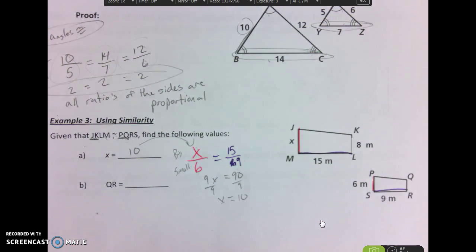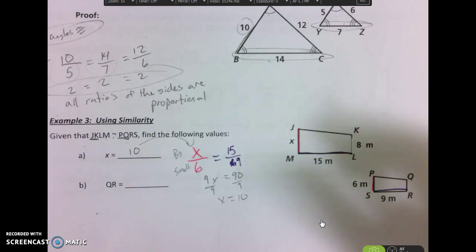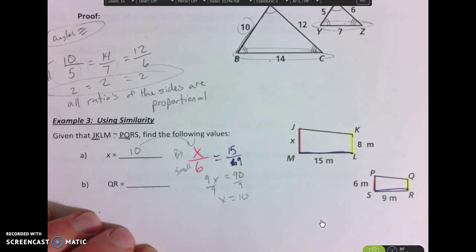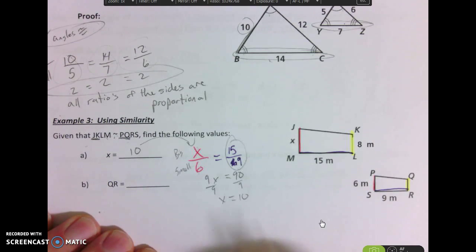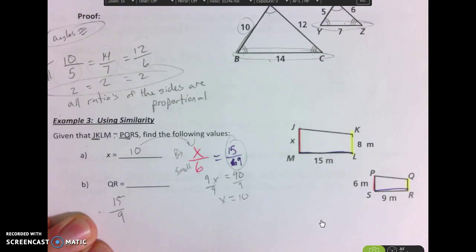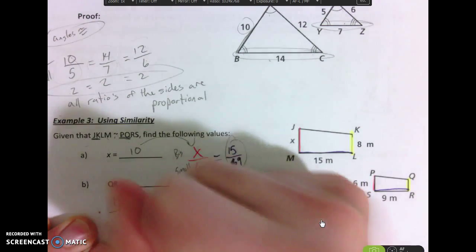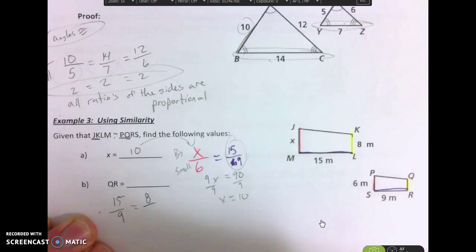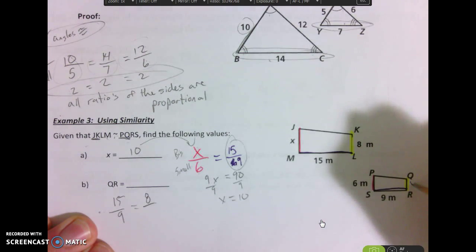Okay, B asked for side QR. So QR is over here. Got a yellow highlighter. And that would go with side KL. Just because I use big over small, I'm going to continue with that. I'm going to use the same ratio, this 15 over 9, in my next problem to solve for QR. I'm going to do 15 over 9, so that's big over small, equals 8 has to go on top because it comes from the big shape, over QR, and let's call that Y.